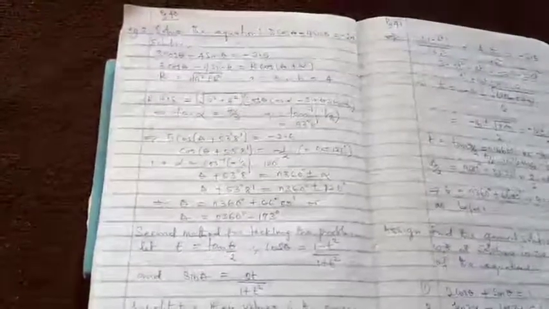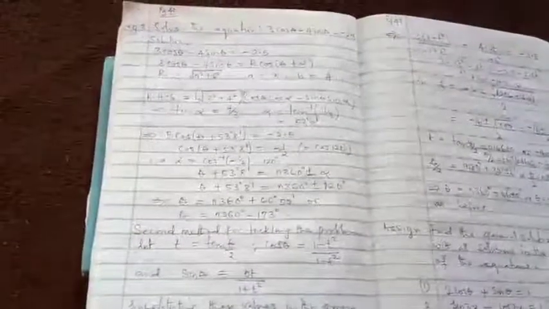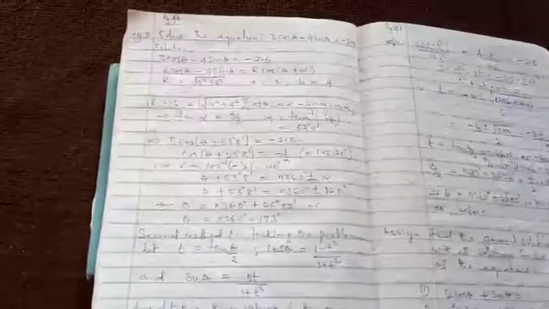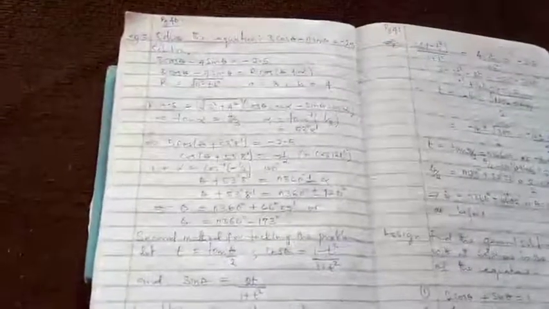Taking cos inverse of minus 1 over 2, I have 120 degrees. Because it's negative, the angle is in the second quadrant. So alpha is cos inverse of minus half, which is 120 degrees for the right hand side.